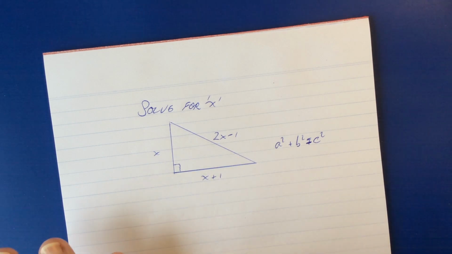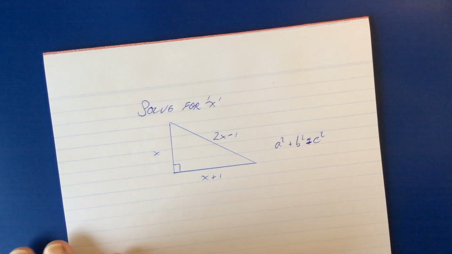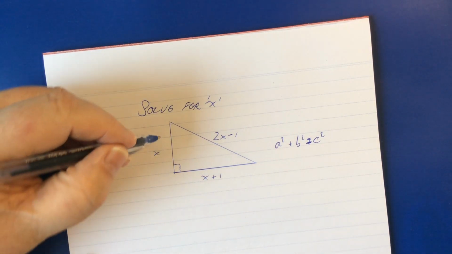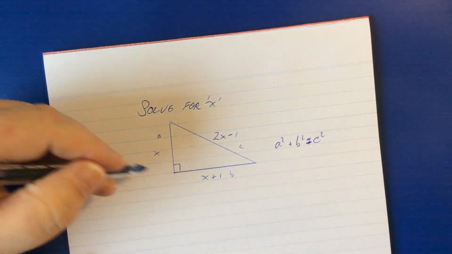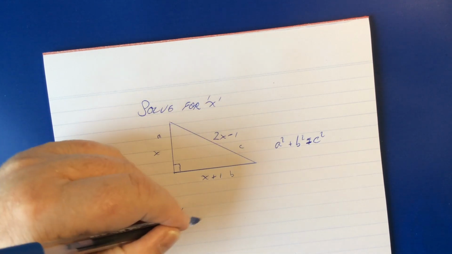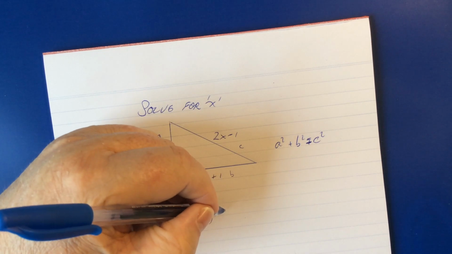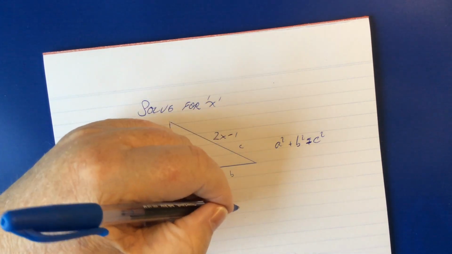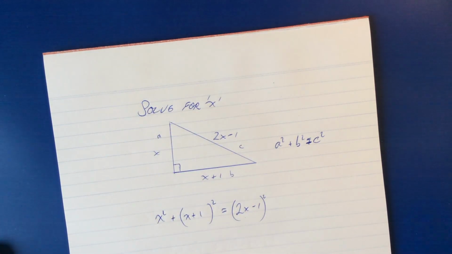And while it might not be readily apparent, or it might be intimidating because of all the pronumerals to think about that, I'm going to show you how to do it. So we're going to call that a, we're going to call that b, and we're going to call that c. So a squared is x squared. B squared is this measurement here, x plus 1, whatever it is, squared. And that equals this measurement here, 2x minus 1 squared.